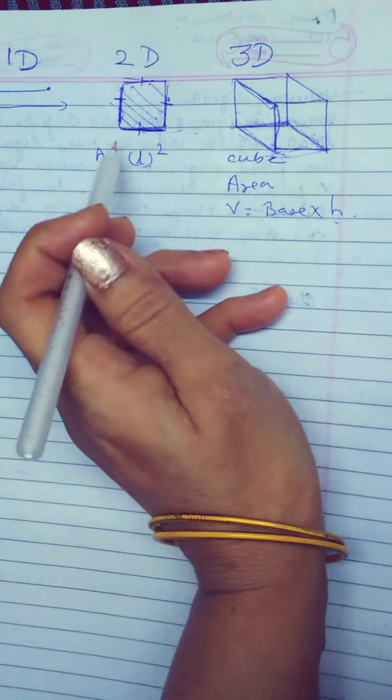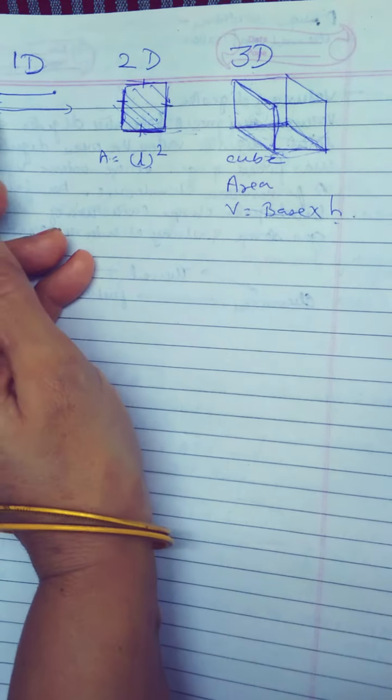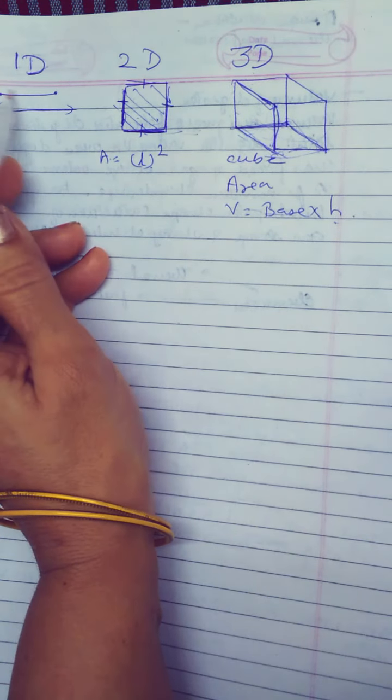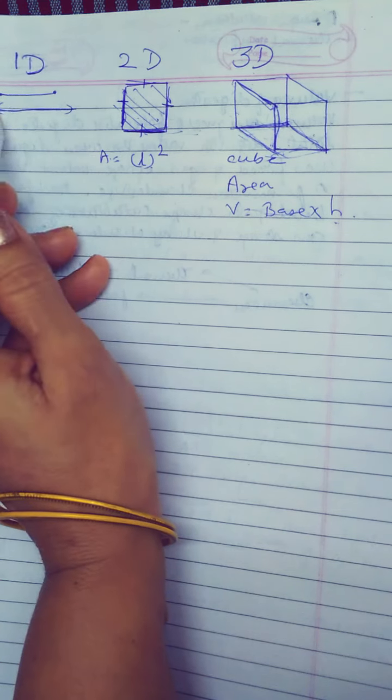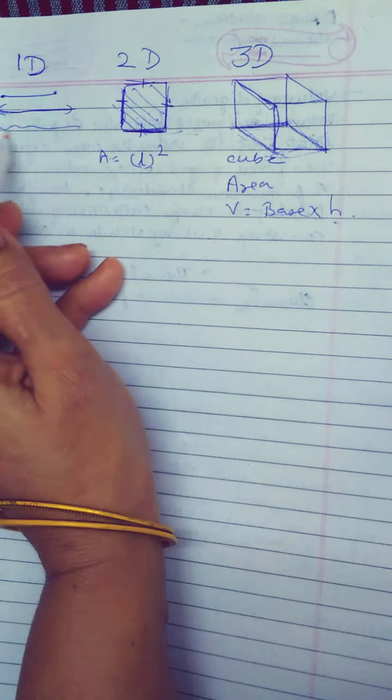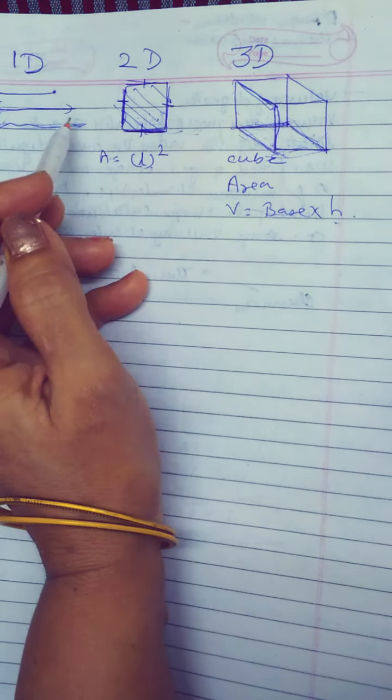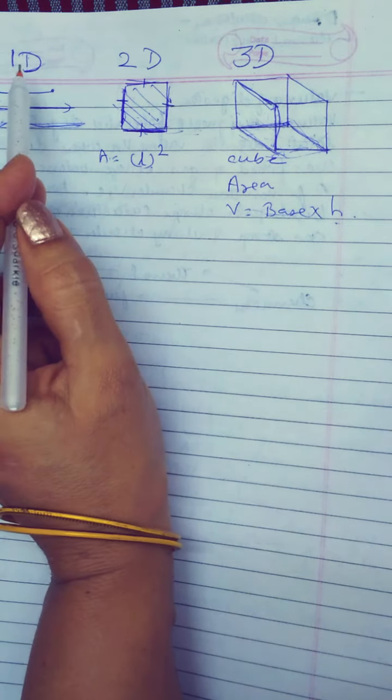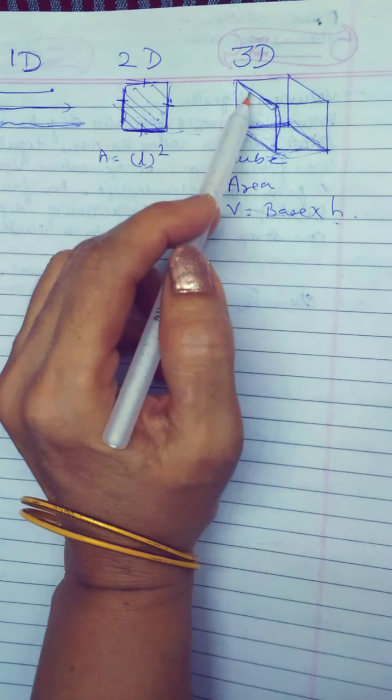For example, a carpet is an example of 2D, and for a single dimension, an example is a string. The string has only length, so one dimension. So these are the differences between one dimension, two dimension and three dimension.